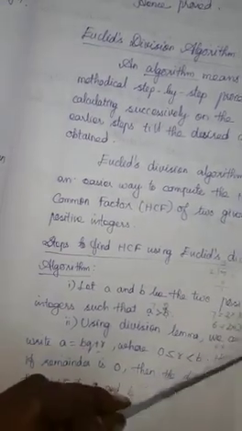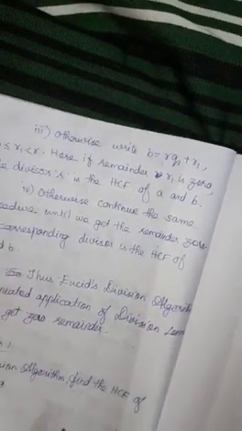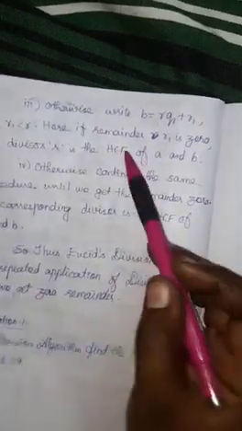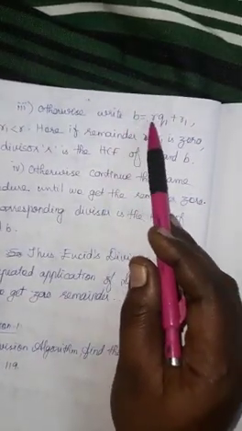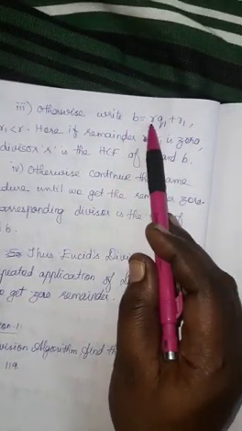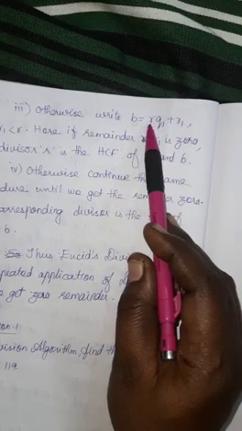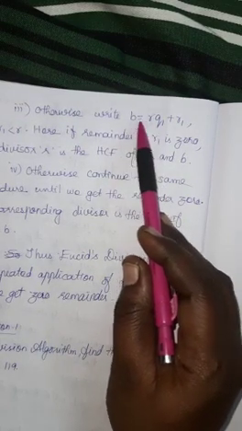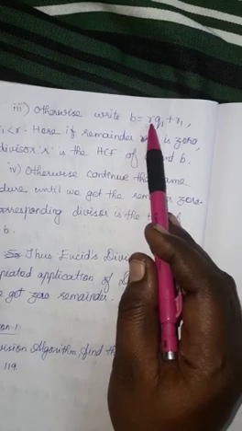Then what is the third step? Otherwise, if the remainder is not equal to 0, B, that is the divisor, you consider as the dividend, and R, that is the remainder of the first step, you consider as the divisor. These B and R are the previous step numbers.